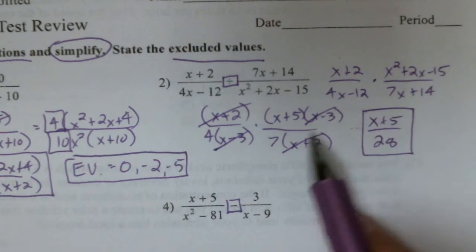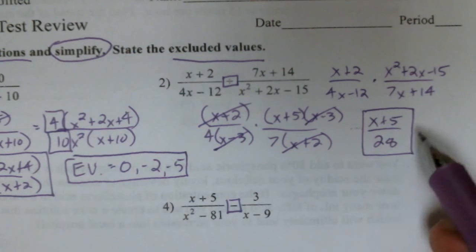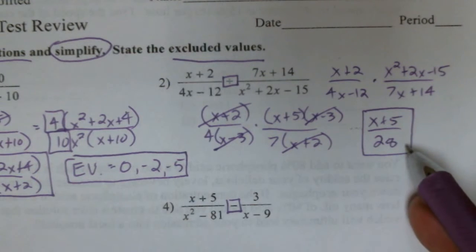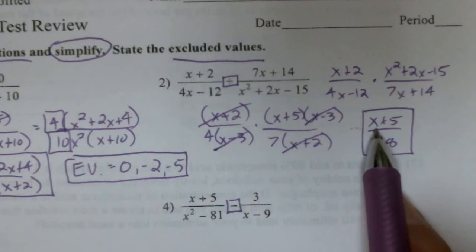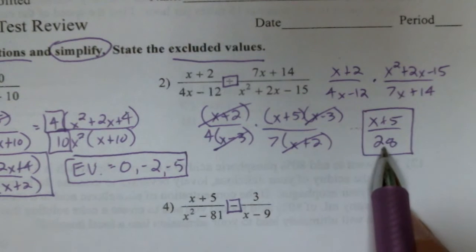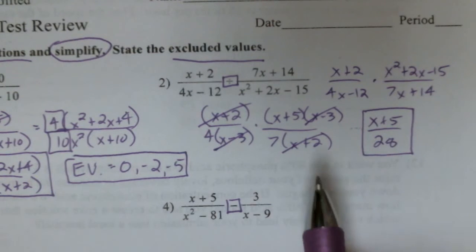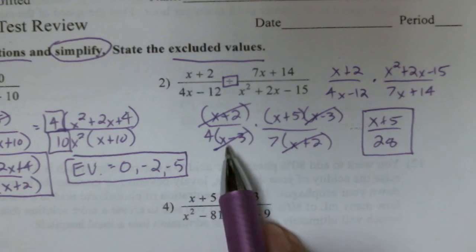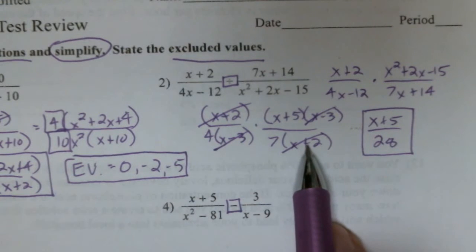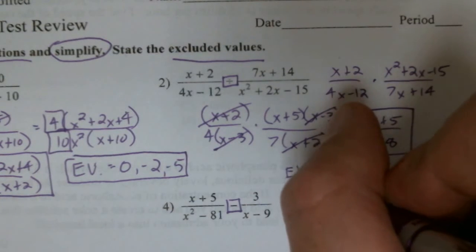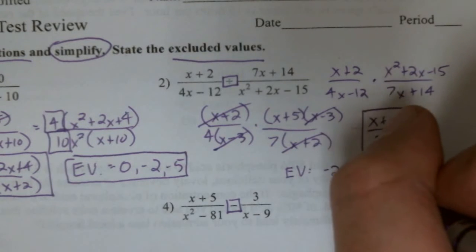All right, so for the sake of time, I'll check maybe one more of these. I'll skip this one. Where are my excluded values? If I look at my final answer, I don't have any variables in the denominator, right? So you might look at this and say, well, I don't have any excluded values. There's nowhere where it makes the denominator 0. Yeah, but you've got to go back and look before you started canceling stuff. There's an x plus 2, so I have to flip that sign. So one of my EVs is negative 2.